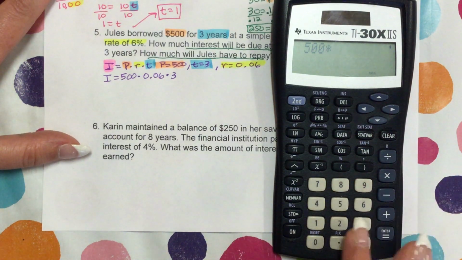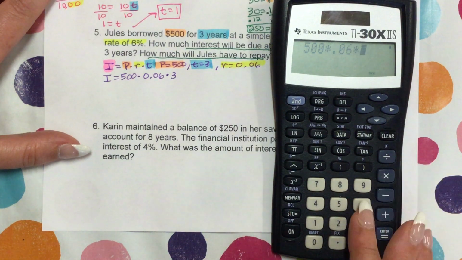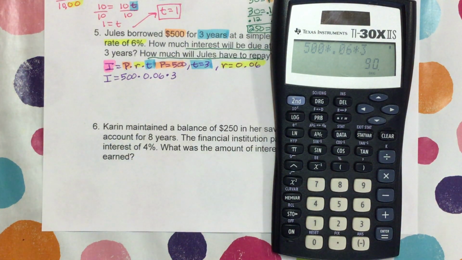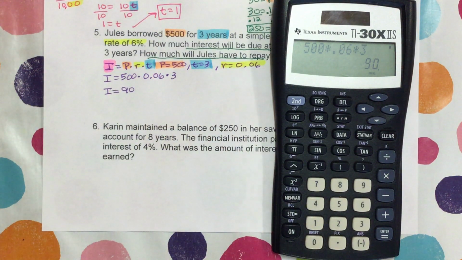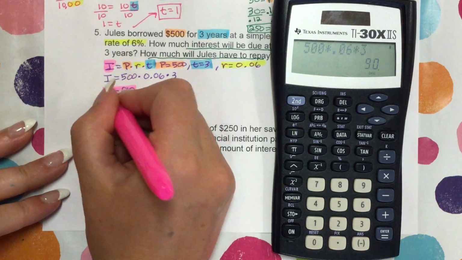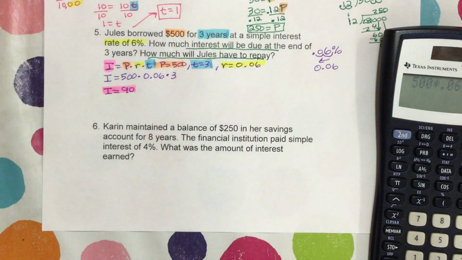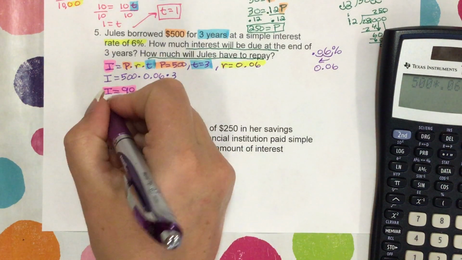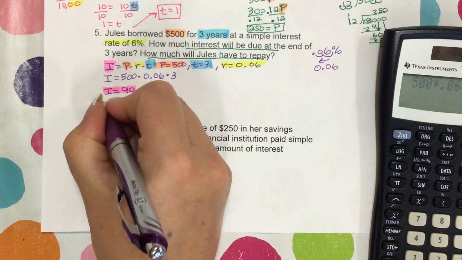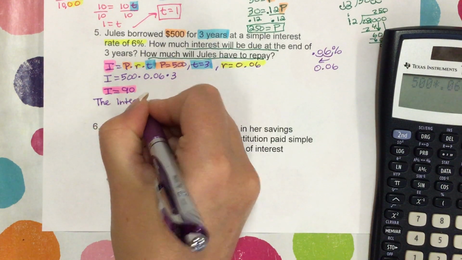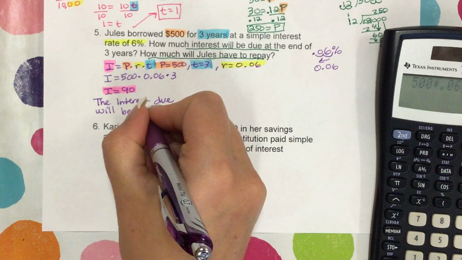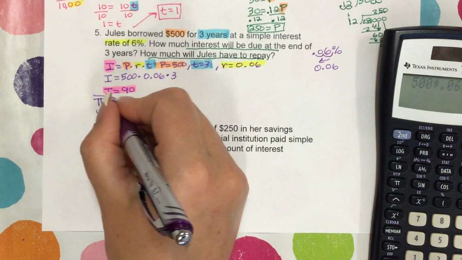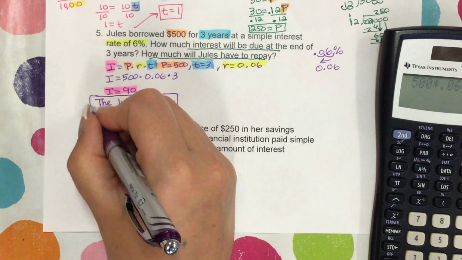$500 times 0.06 times 3, and we end up with 90. So the interest earned is $90. So how much interest will be due at the end of 3 years? We will say the interest due will be $90. So that answers that first question.